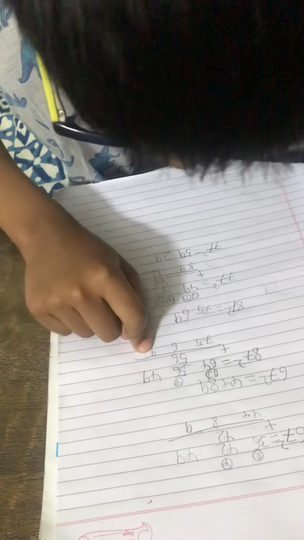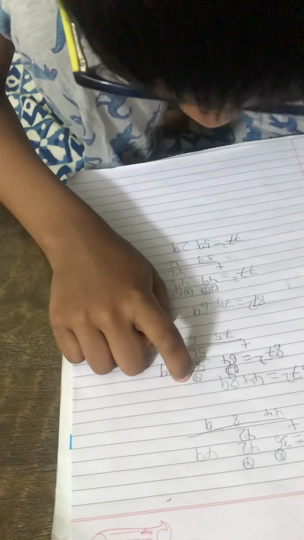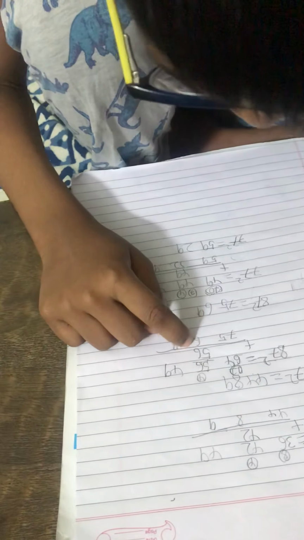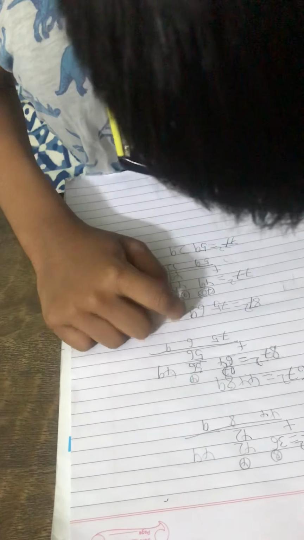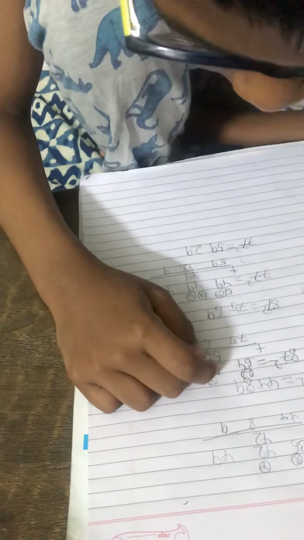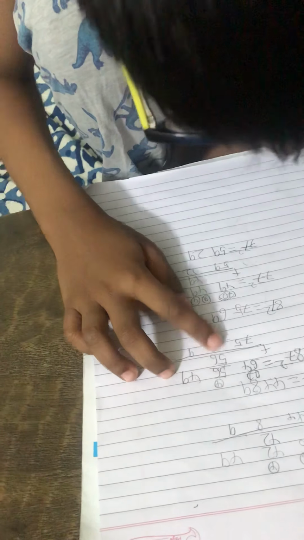Bring down the 9 in this case again, and you carry over 4. 4 plus 6 is 10, plus 6 is 16. Put the 6 down, and then you put 1 over here.